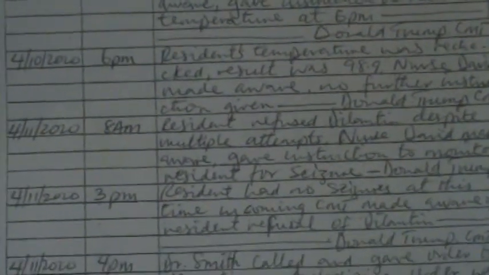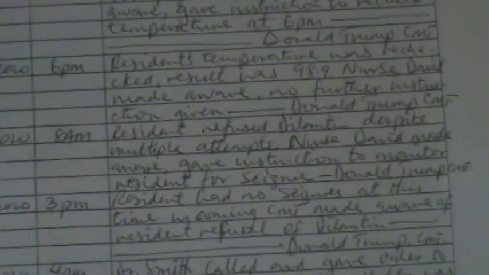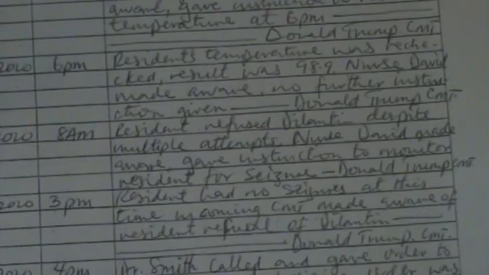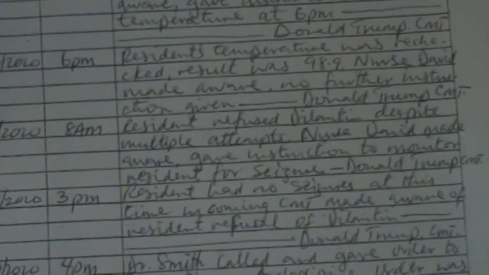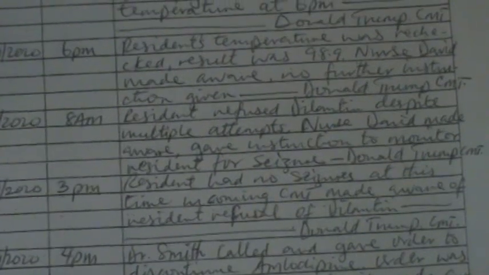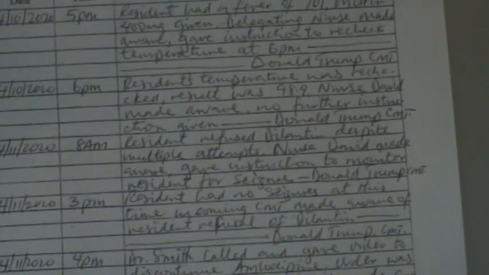Now, let's say before you go home, you did monitor for seizure, and there was no seizure by the time you left. So you're leaving and you're handing over to the incoming CMT. Before you leave, you're going to put your note to show that you did monitor the resident and there was no seizure as of the time you left, in case something happens later.